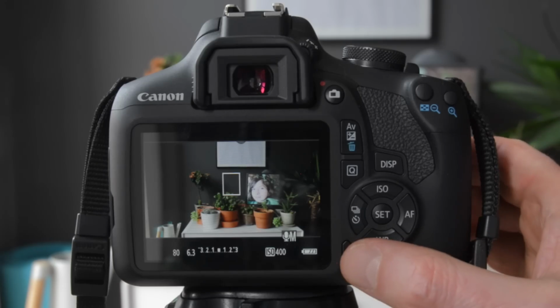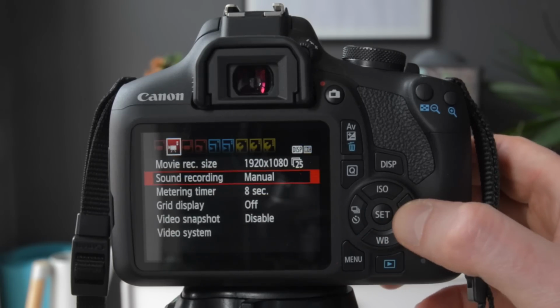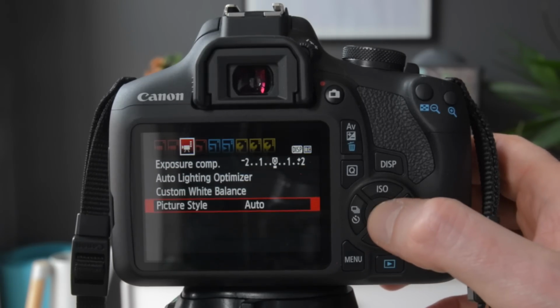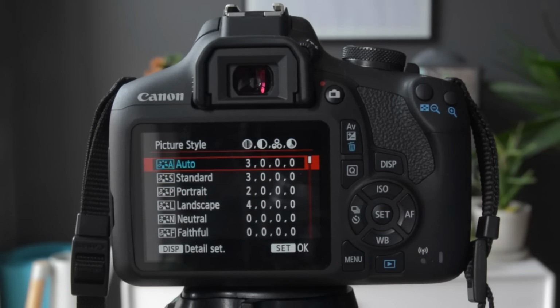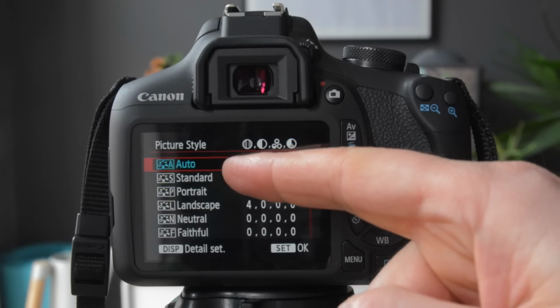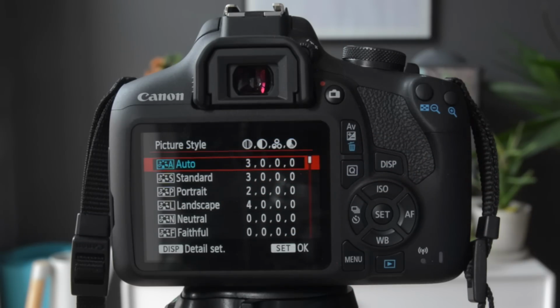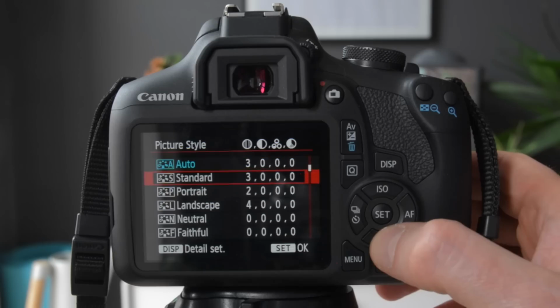So if we go into the menus and into Video tab 3, at the bottom of that you will see the option for picture style, and you will also see that it has all the same options as you have for stills. So at the top it has auto and then standard and portrait, etc. And as I say, I would choose neutral.